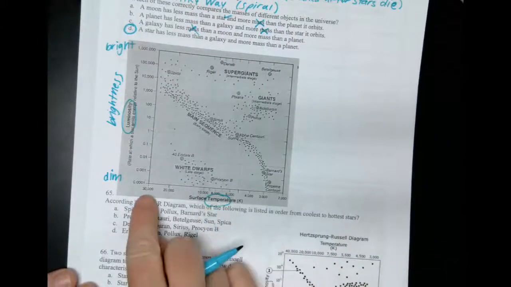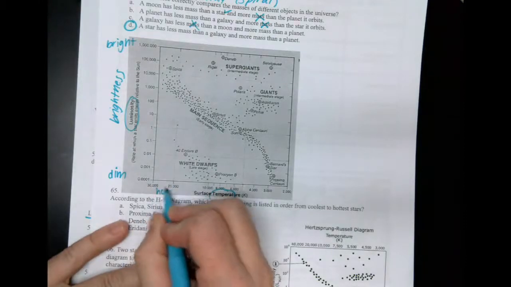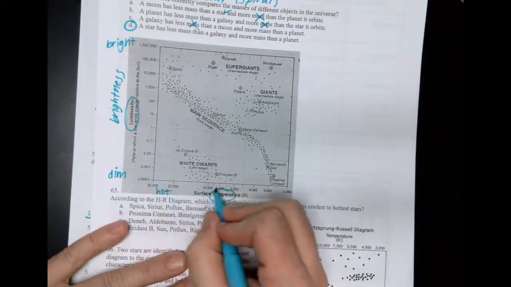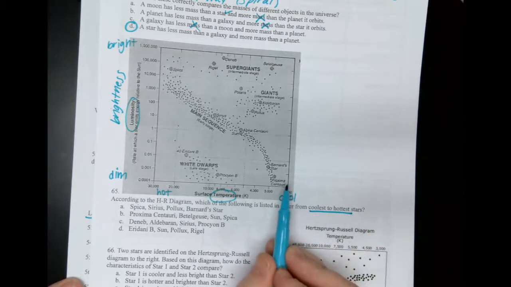And remember temperature, if we look at the numbers, they're kind of weird. The numbers go backwards. So my larger temperatures means that my hot stars are over here, and then the numbers are decreasing. My cool stars are on the right-hand side. So if I wanted to check and compare these stars and list them from coolest to hottest, my coolest stars are going to be over here on the right, and then go that way.